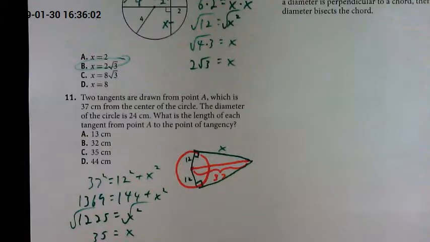The theorem that we're having here is about two tangent segments. Anytime you have two tangent segments coming from the same exterior point, let me think of how this is phrased.